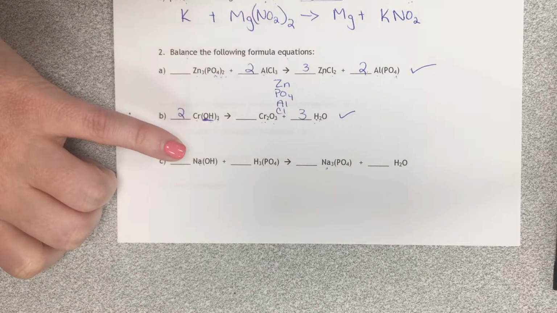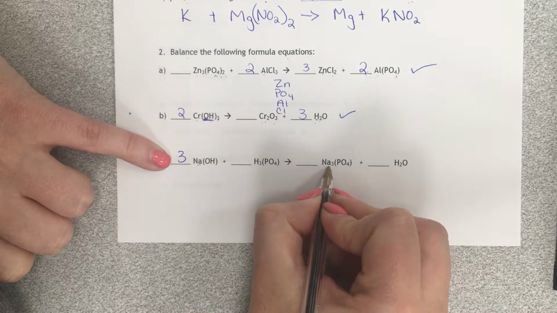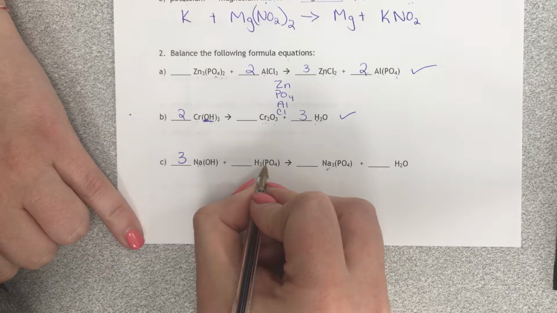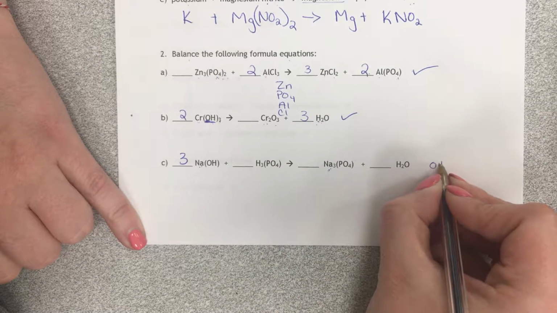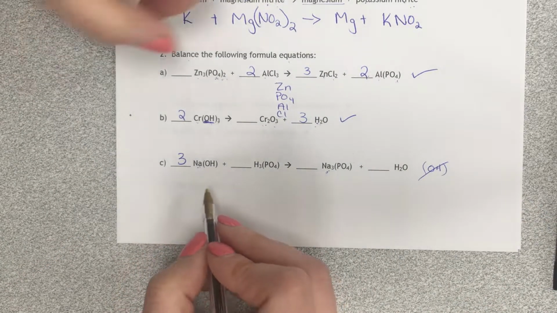So we're going to add a 3 here. So 3 sodiums, 3 sodiums. Is hydroxide on the... no hydroxide. So we're actually going to look at these all individually, okay? You don't have hydroxide over here. Hydroxide, remember, is this. We don't have that, okay? So we're going to do oxygens and hydrogens separately.